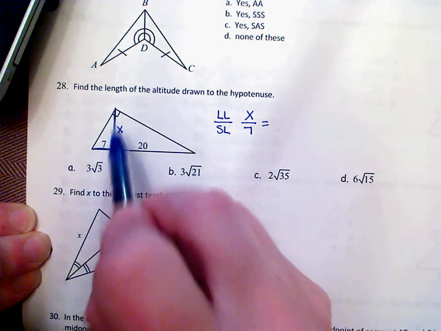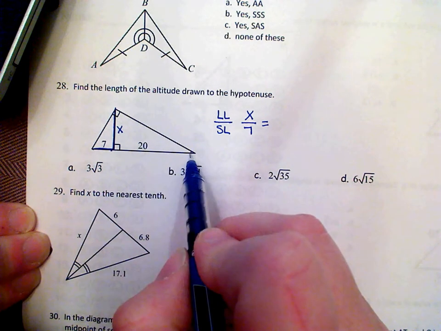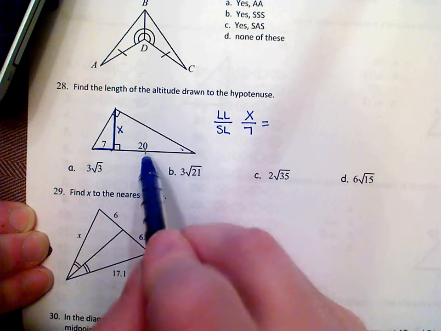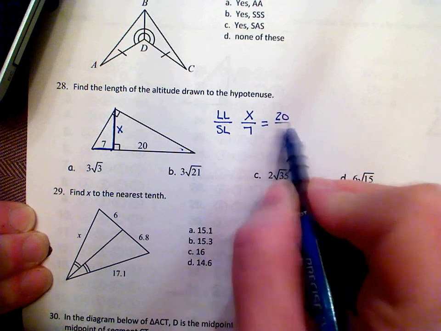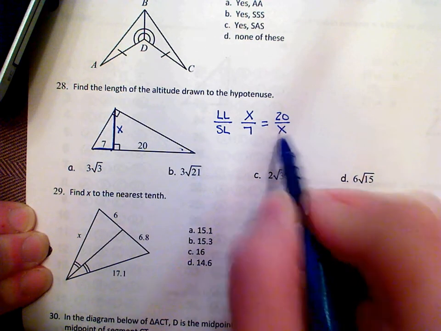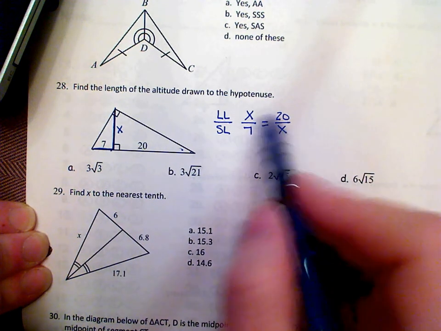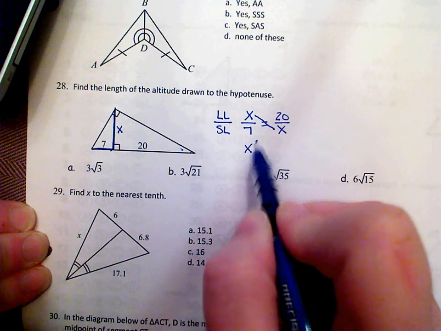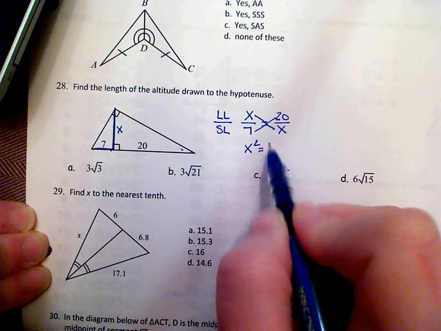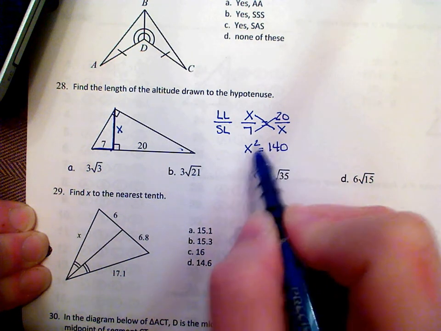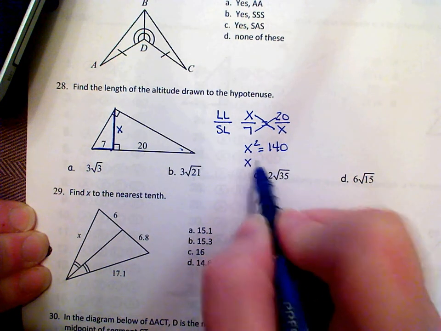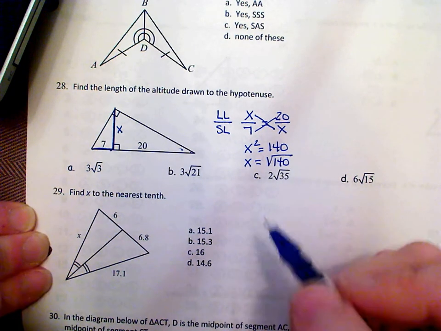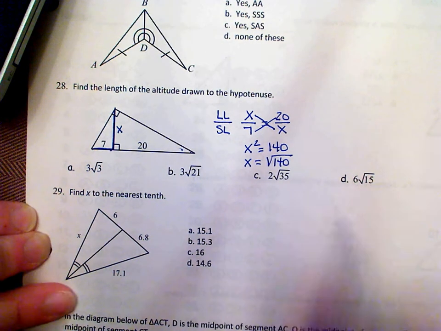So when I set up my second ratio, I'm going to be consistent, long leg over short leg, for the other triangle that contains the x, and that's the medium. In the medium triangle, the 20 is the long leg, and the x is the short leg. So this is the proportion that I would set up to solve. X times x is x squared. 7 times 20 is 140. So to undo the squaring, we take the square root, so we get the square root of 140.